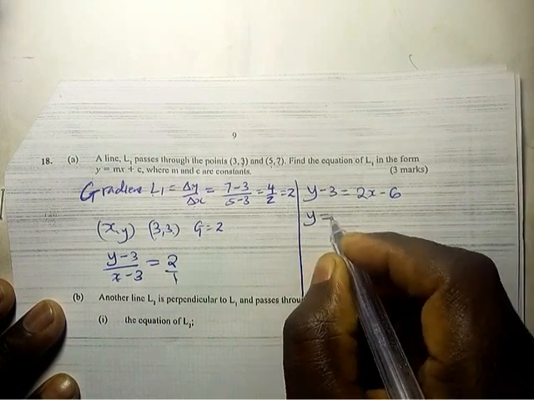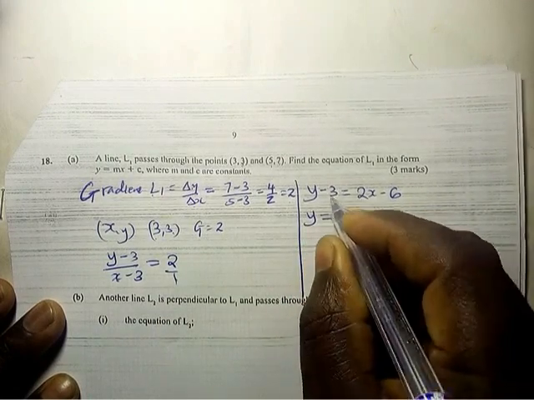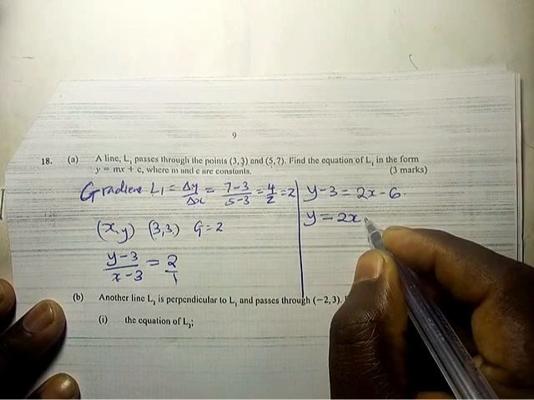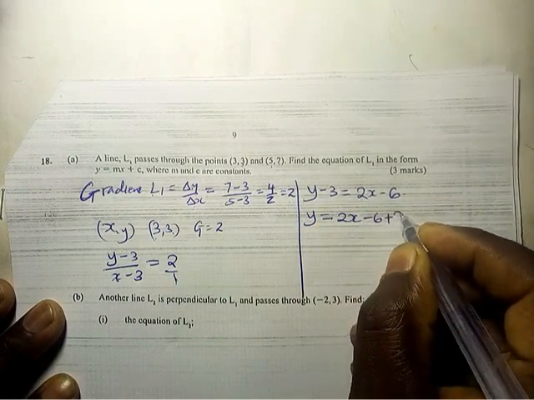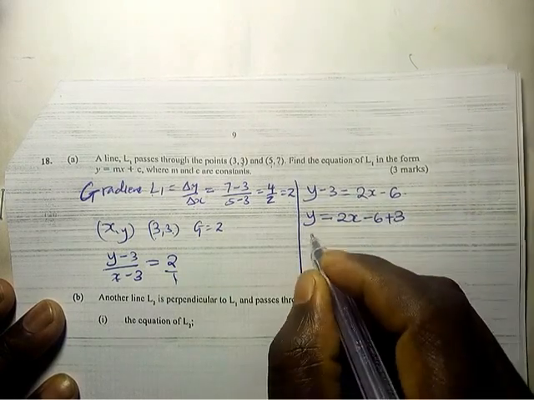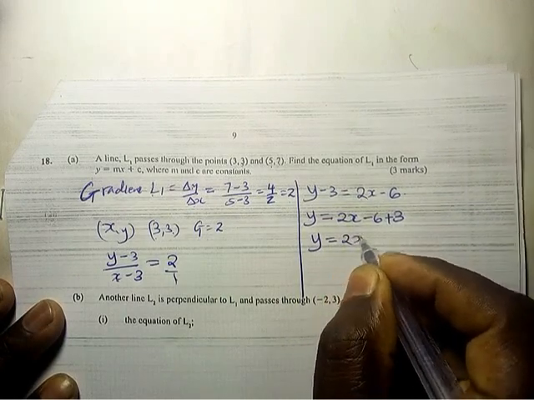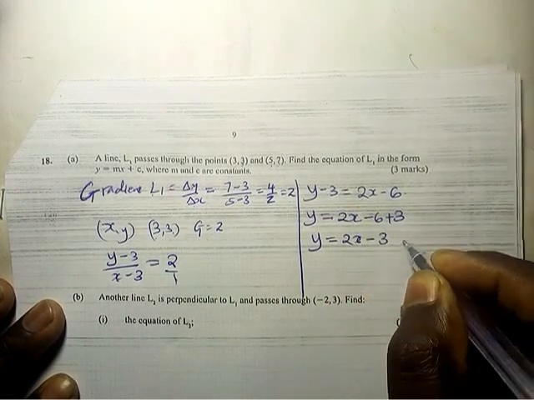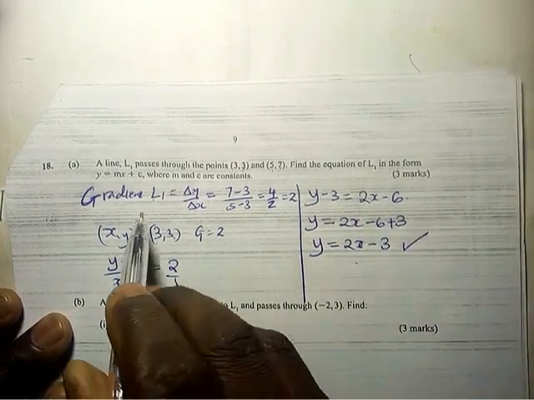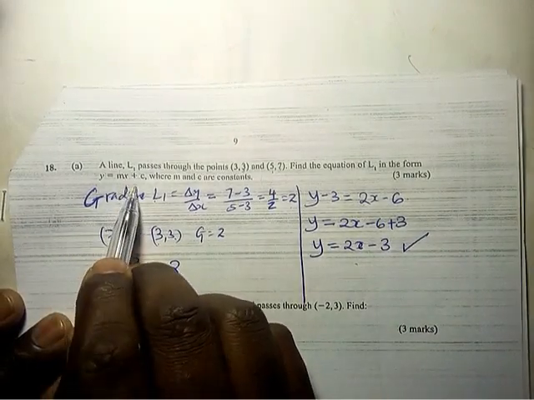So y is equal to 2x minus 6 plus 3. So finally y is equal to 2x minus 3, and that is the equation which is in the form of y = mx + c.